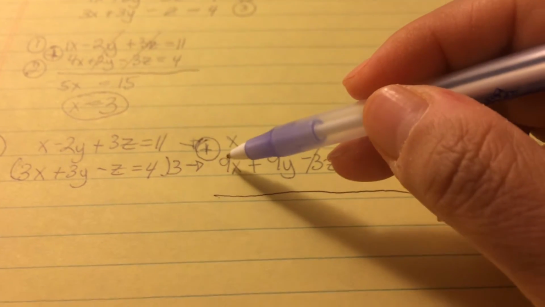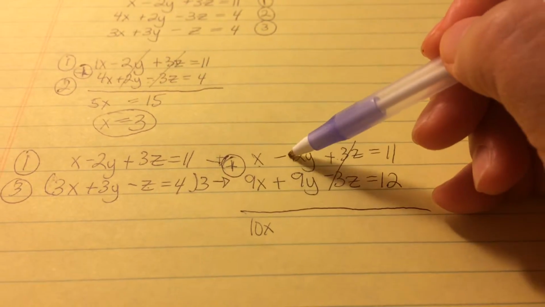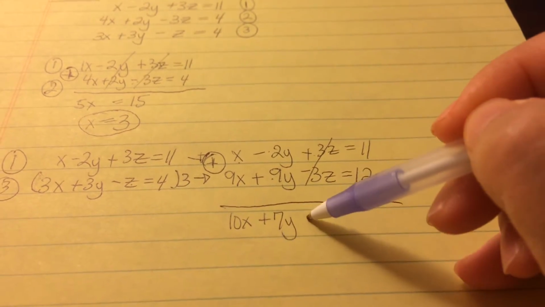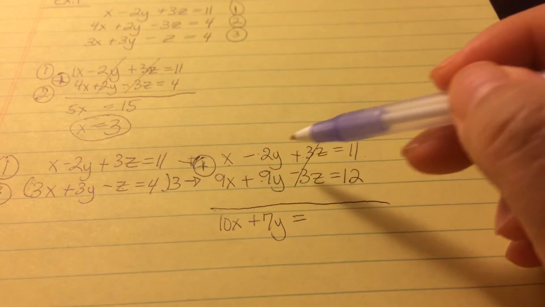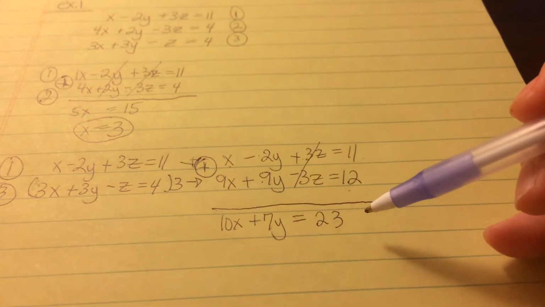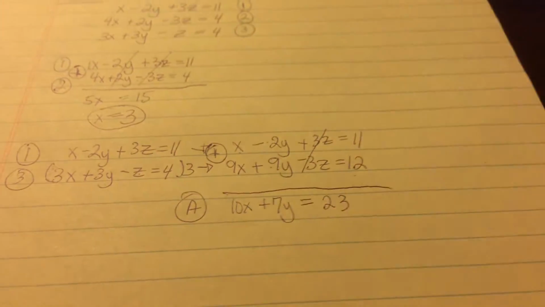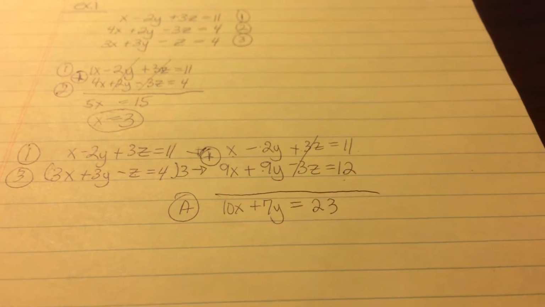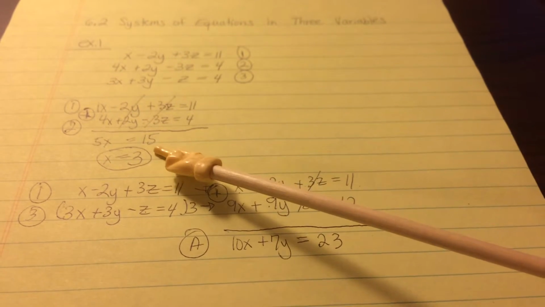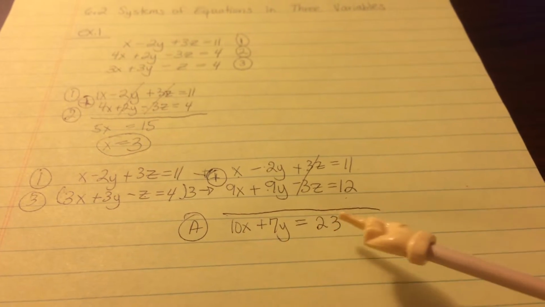So then I have 1 plus 9, which is going to give me 10x. Then I have negative 2 plus 9, so that's going to give me plus 7y, is equal to 11 plus 12, which is 23. So then from here, I'm going to call this equation A, because what happened was it didn't eliminate anything else like we did with this first part right here. On this last equation right here, everything eliminated and I had this. But in this equation, I now have an x and a y and a 23.